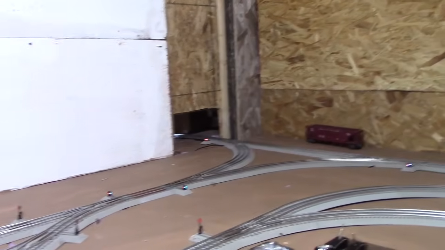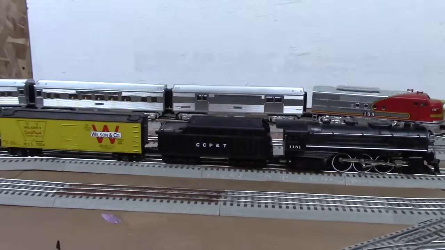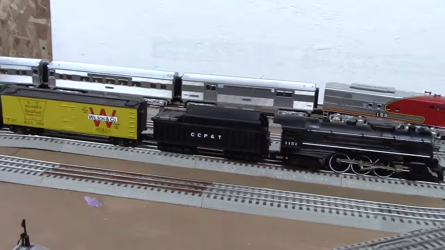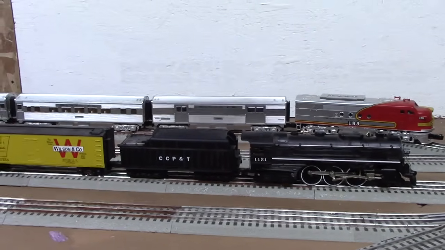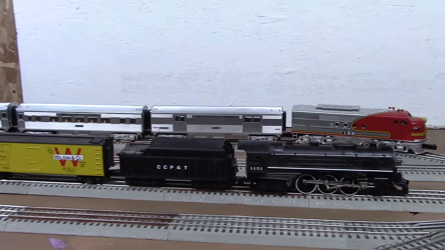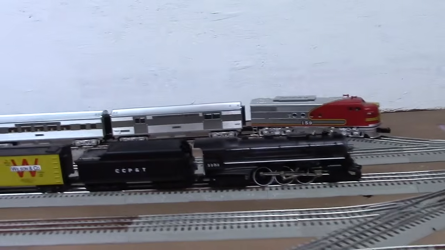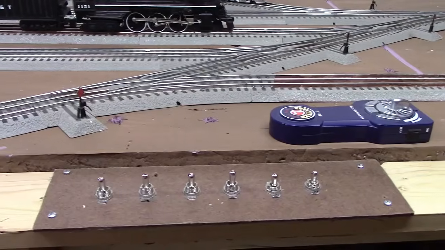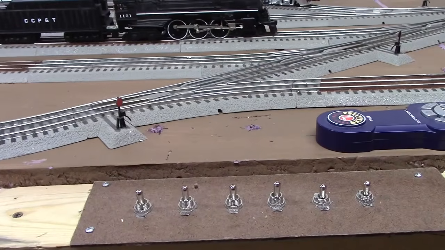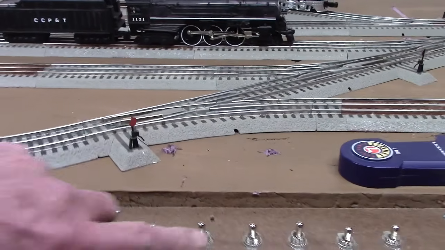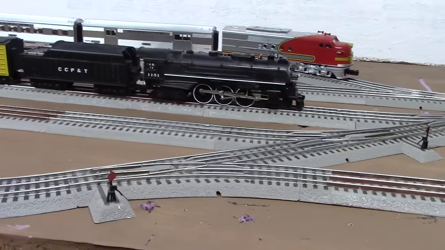But for now, let's go back to the main. I'll tell you what we're going to do. We're going to take this guy right here, and we're going to let him go around the track so we can see the entire layout through him. By the way, before we go, every siding here, as you can see, there's a lot of engines sitting here. The track is turned on, but as you can see by all the toggle switches, every siding has a shut off. So that way nobody's running until I want them to run. So with that said, let's turn this guy on.